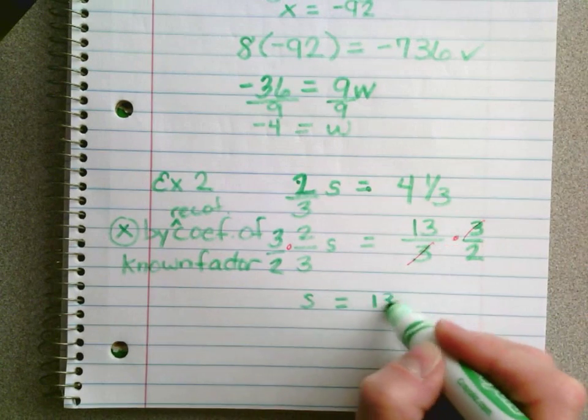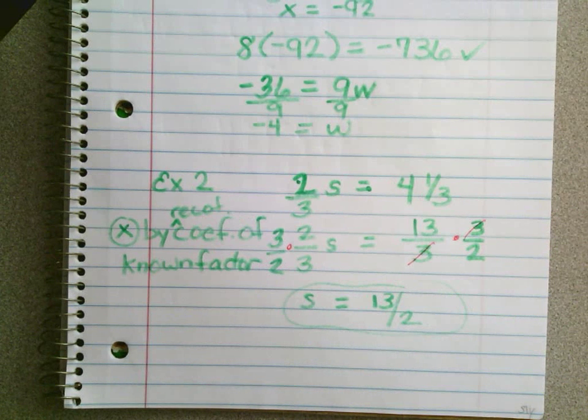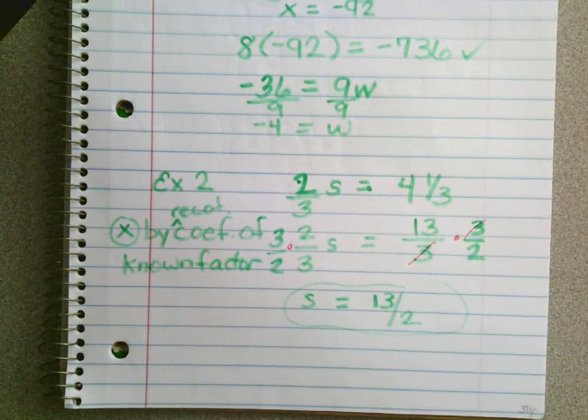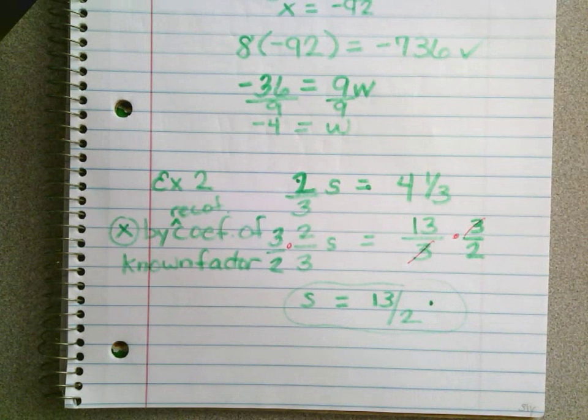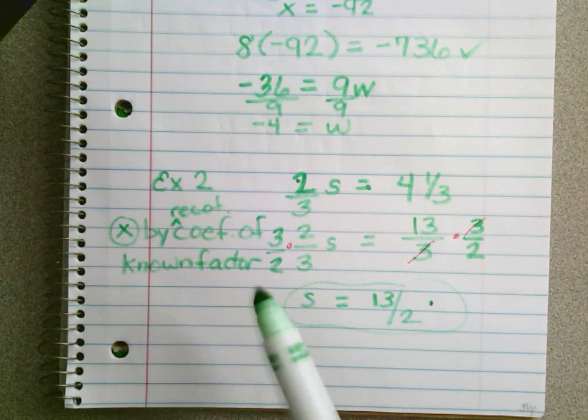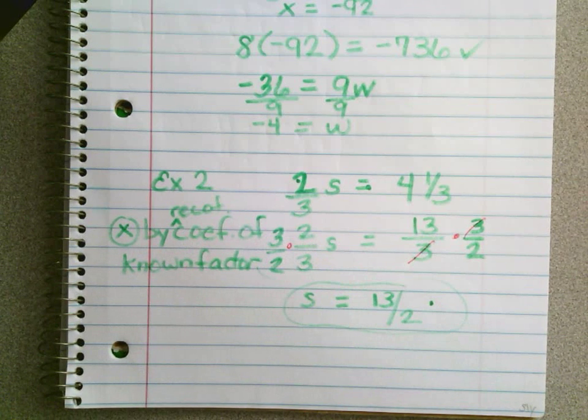By the way, 13/2 is an acceptable answer in algebra. Back when you were in 6th grade, I would have said improper fraction, and you would have had to tell me 6 1/2, right? In algebra, improper fractions are completely acceptable answers because that's what you utilize anyway. So if you want to write this as 6 1/2, fine. But when you check in the back and look at odds, this is the answer you're going to see. It won't be 6 1/2, so don't think you're wrong. Any questions on multiplying by the reciprocal for division?